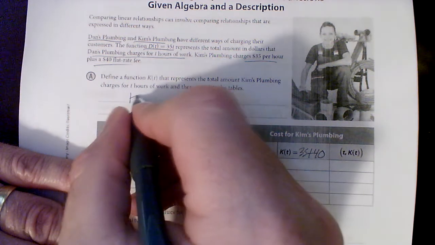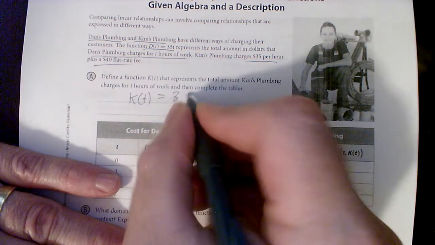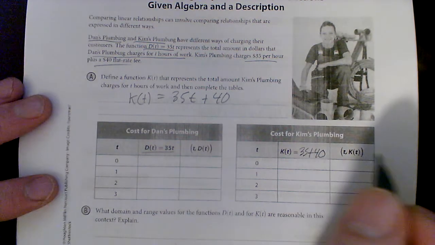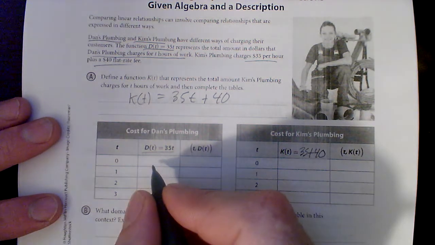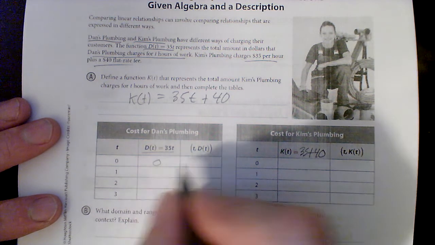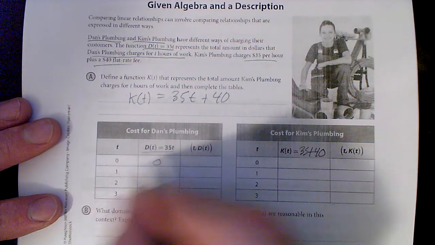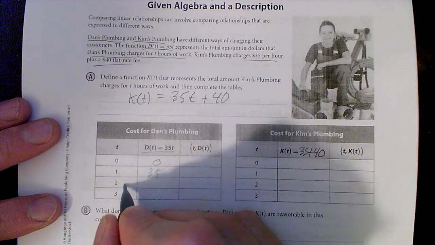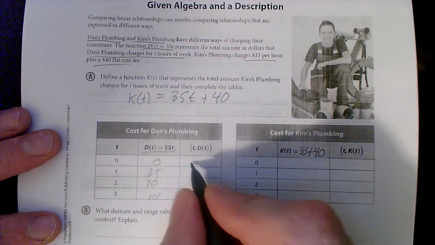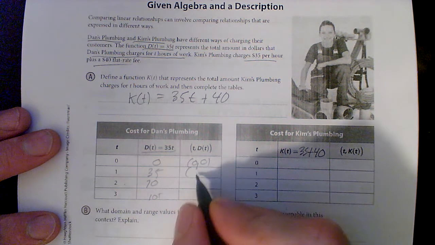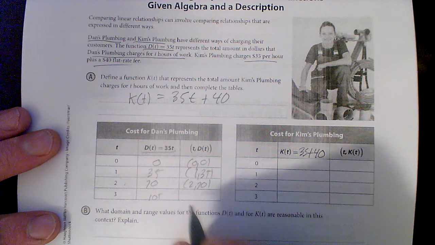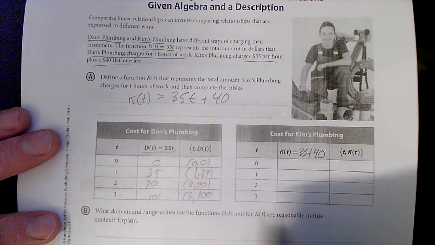Alright, so we'll write it up here. K of T not only charges $35 an hour, but K of T charges a flat rate of 40. So if I plug in a 0 here, 35 times 0 is 0. If I plug in a 1, 1 times 35 is 35. If I plug in a 2, 2 times 35 is 70. And this just goes up by 35 every time, to 105, for the ordered pairs 0, 0, 1, 35, 2, 70, 3, 105.